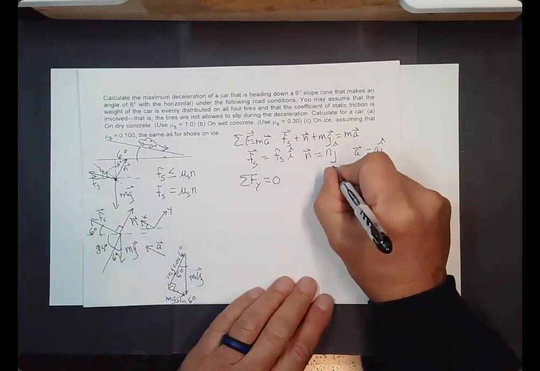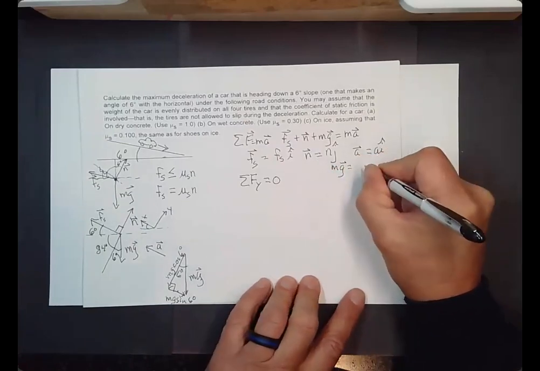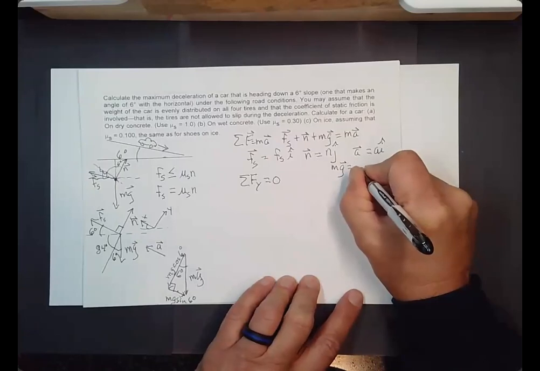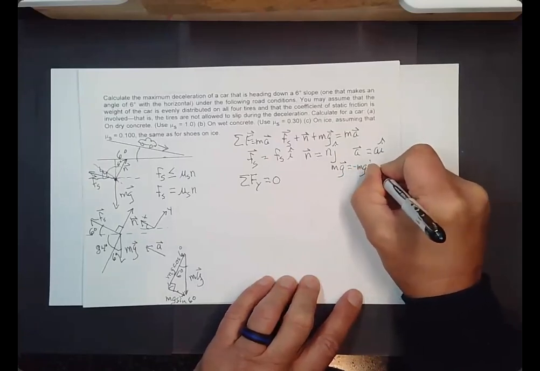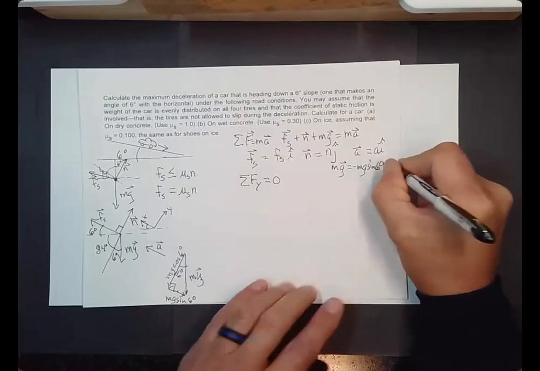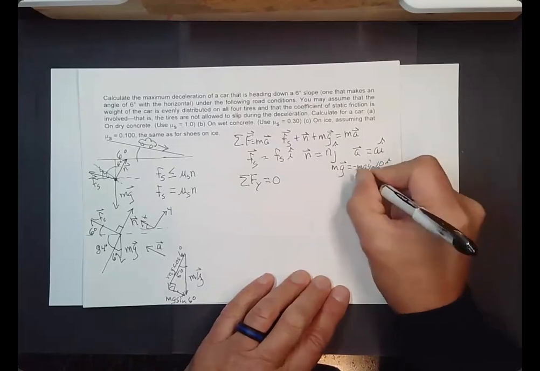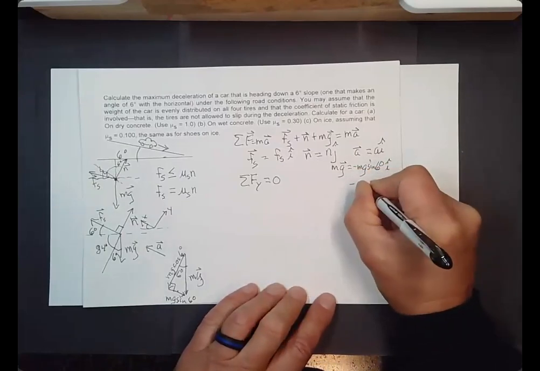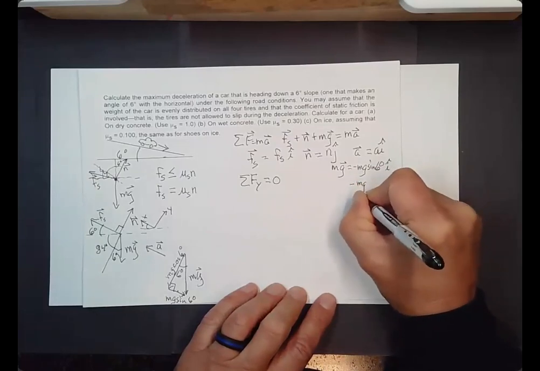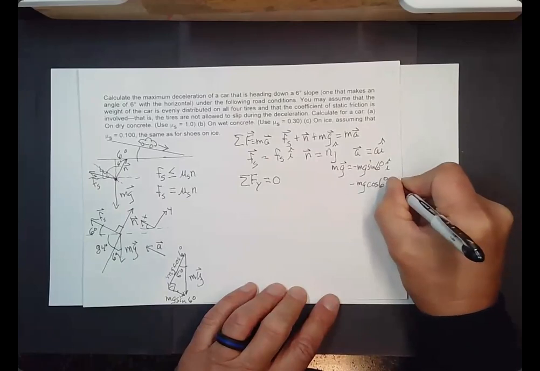Oh, I never drew my components of mg. mg will equal, let's see, minus mg sine of 6 degrees in the i hat direction, and it's got a minus sign because it's pointing in the minus x direction, minus mg cosine of 6 degrees in the j hat direction.